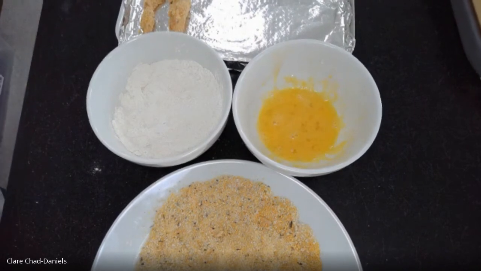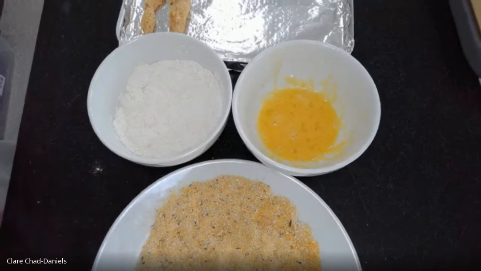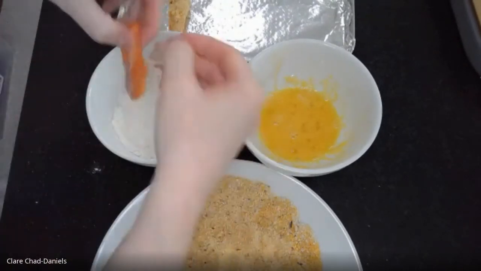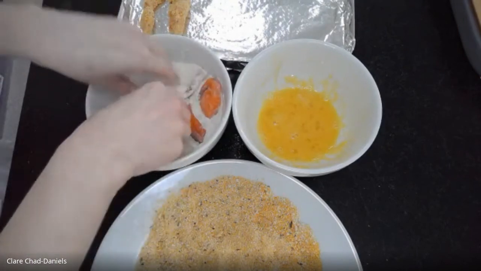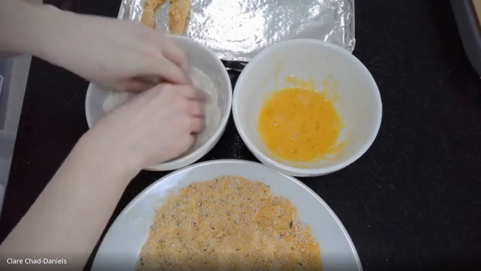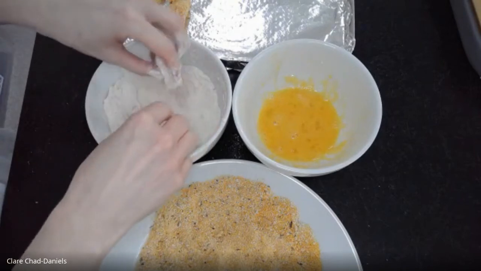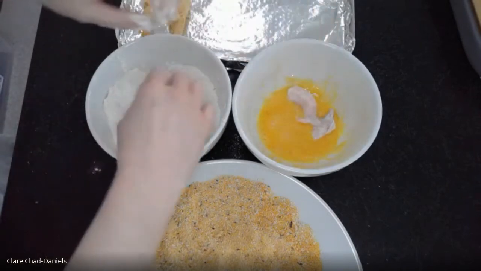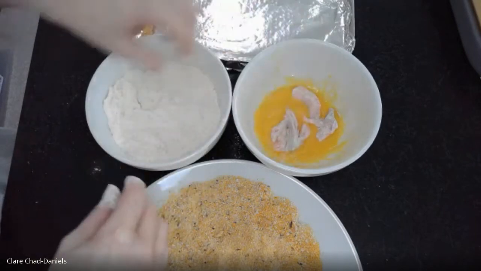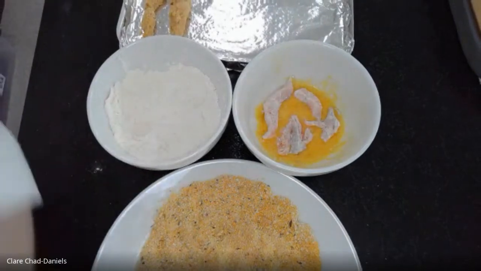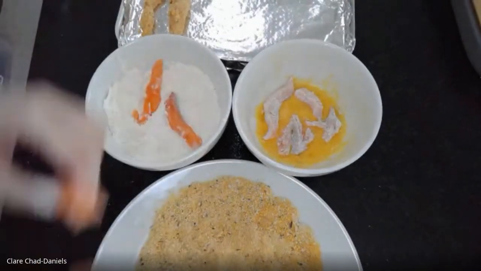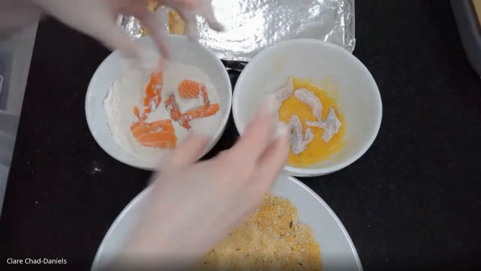And I'm drying my hands so that I've got nice, clean, fresh hands to carry on with. You can cheat, of course. You can get 2 or 3 pieces of fish into your flour at a time and just mix them around so that they're all pretty covered. Shake off the excess, and then you can put those 2 or 3 pieces into your bowl of egg all at once, like so. So here are the last pieces of my fish.